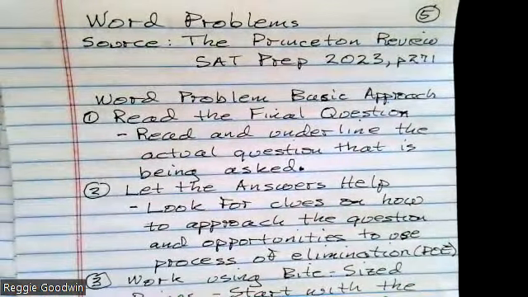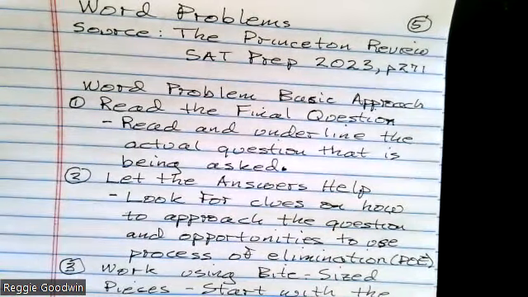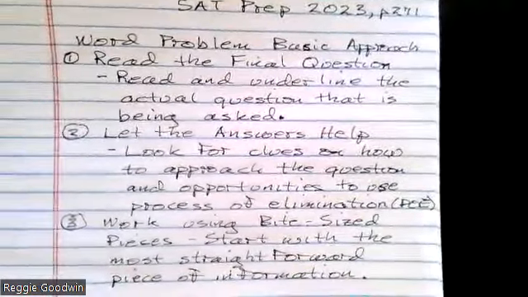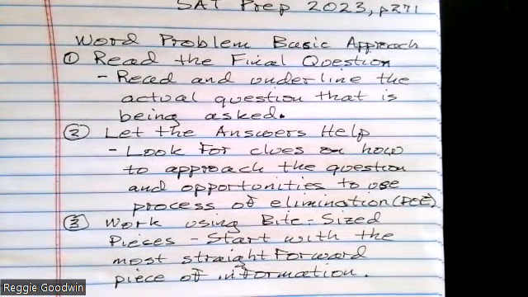Universally, I got the answer that no one liked word problems. This helpful guide is from the Princeton Review. This particular SAT prep edition is on page 271. So they take this basic approach. Read the final question.